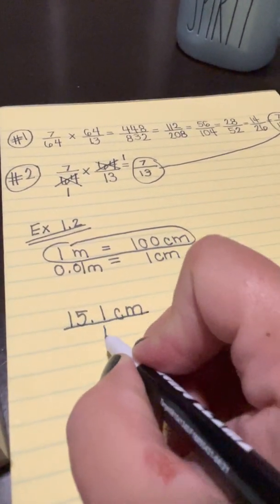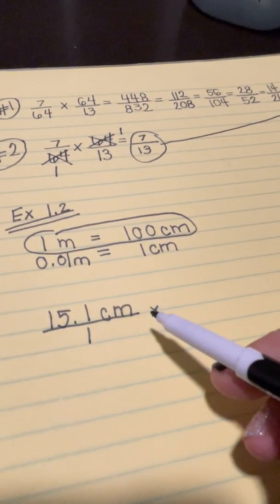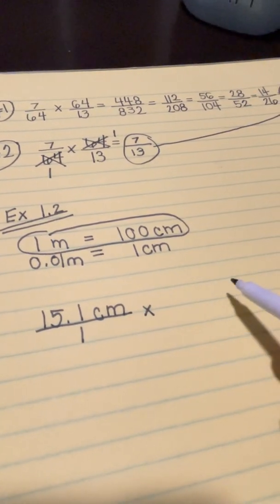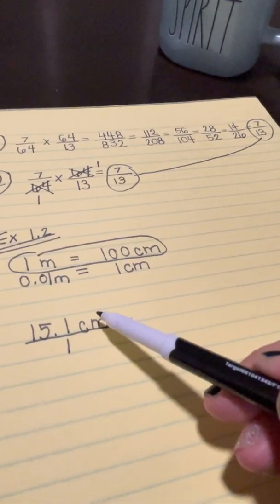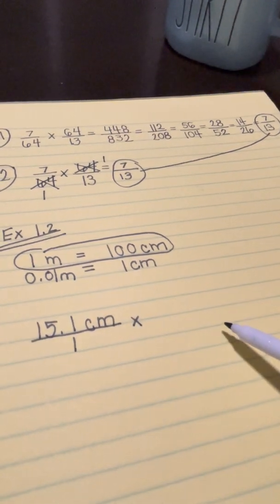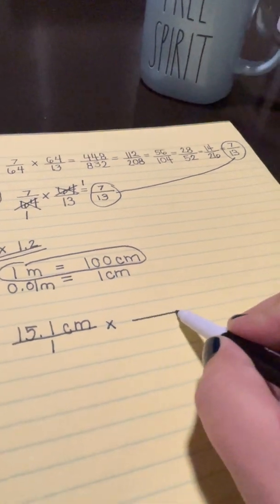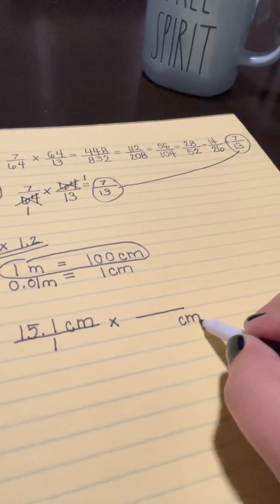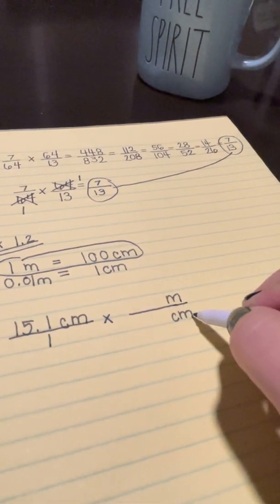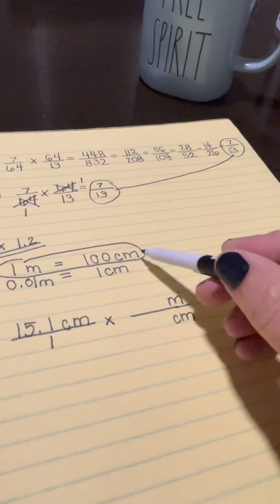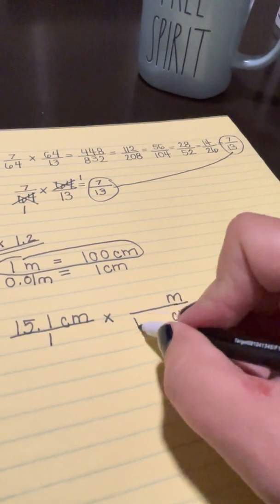Now we want to cross out whatever we can to get to the answer we need. If I have centimeters on the top, I need to have centimeters on the bottom. Then I want to convert it to a meter. So now, with centimeters on the bottom, I can go back up to what I circled. How many centimeters equals 1 meter? 100.